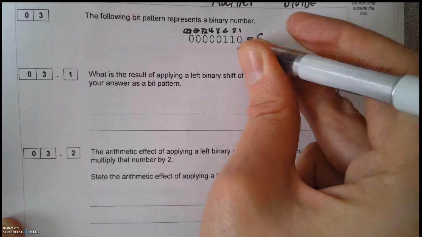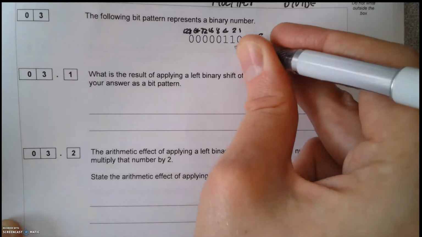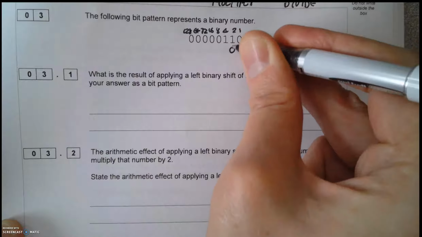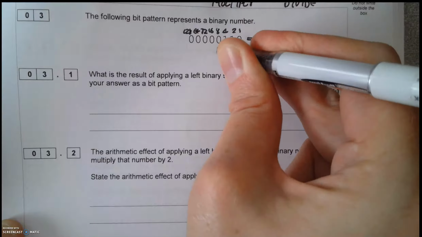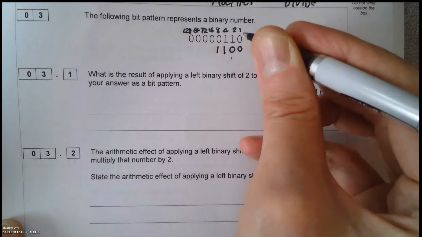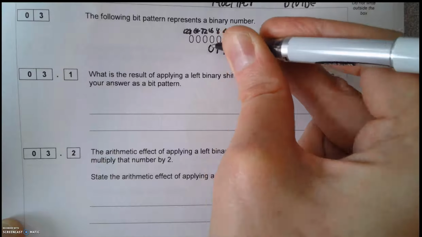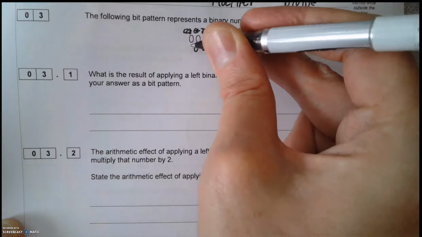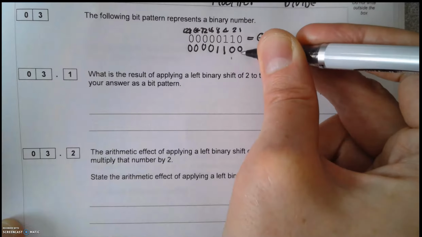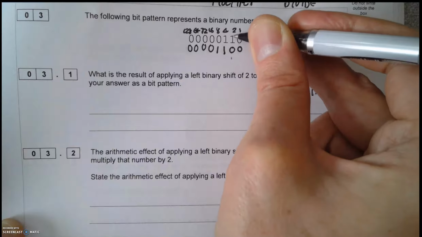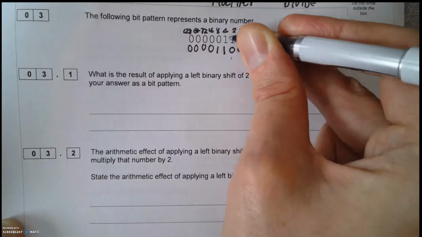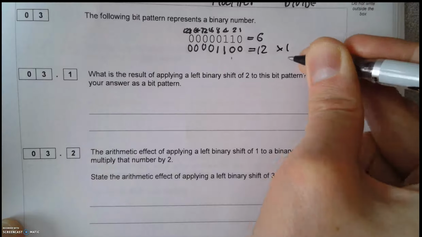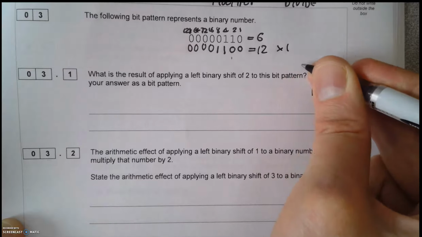So if I'm shifting left 2 places, then that becomes a 0, that becomes a 0. This is going to go to here, this is going to go to here. I would draw arrows in, but it's just a bit too small to do that, and if I want to I can put the zeros in there as well. There should be 4 zeros now because there was 5, and there should be 2 zeros there because this is now shifted, and that is now 12, and that's shifted 1 place.